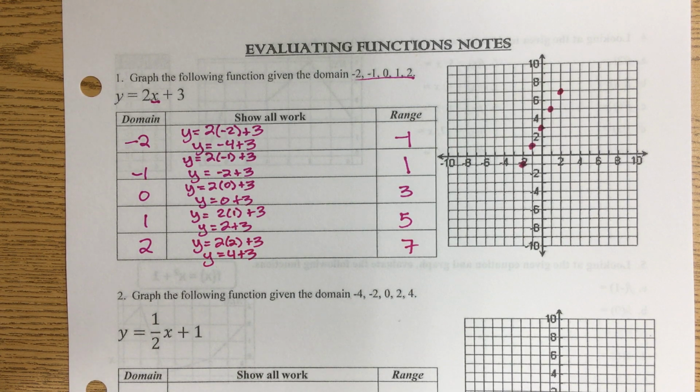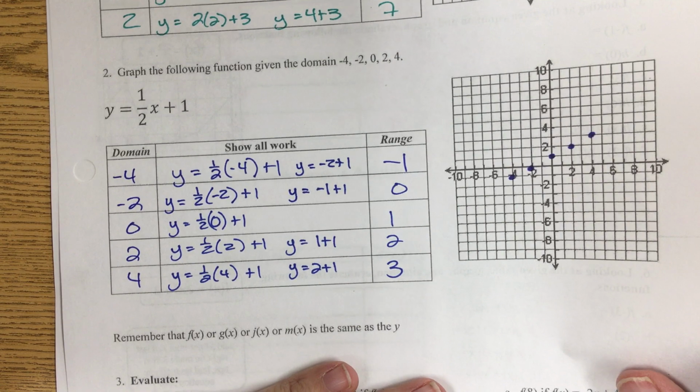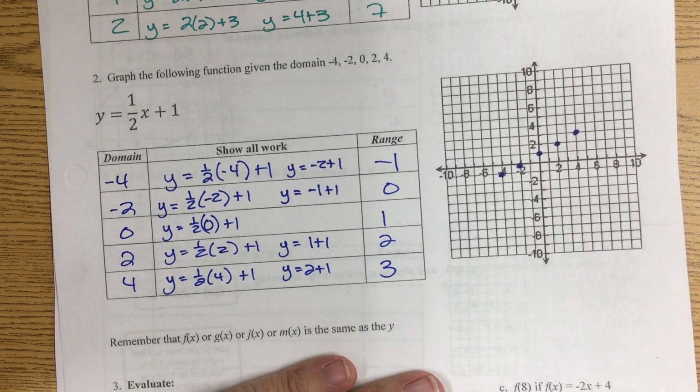Right now I would like you to do number 2 on your own. Okay, so number 2, you should have done and you should have gotten this.